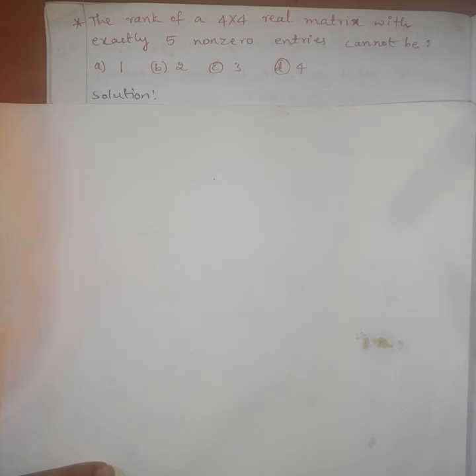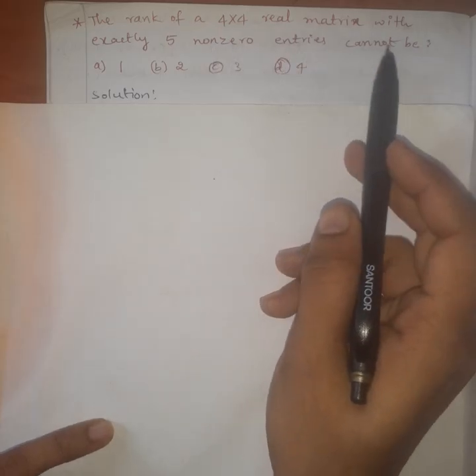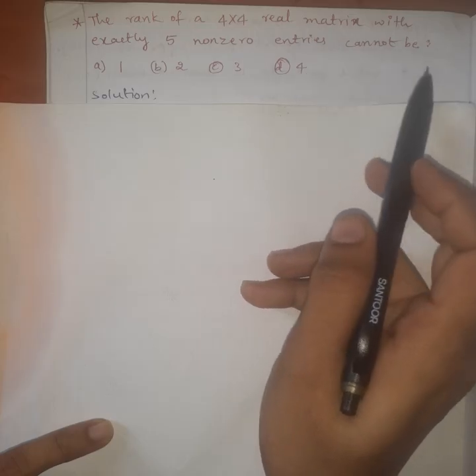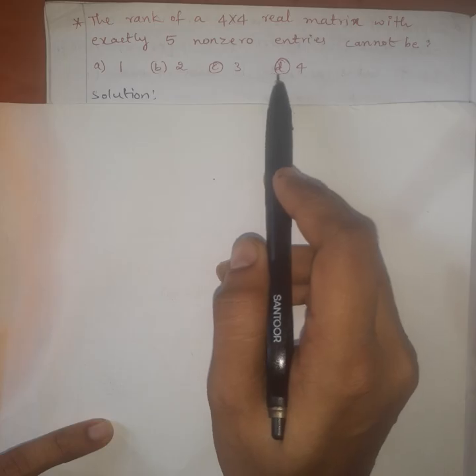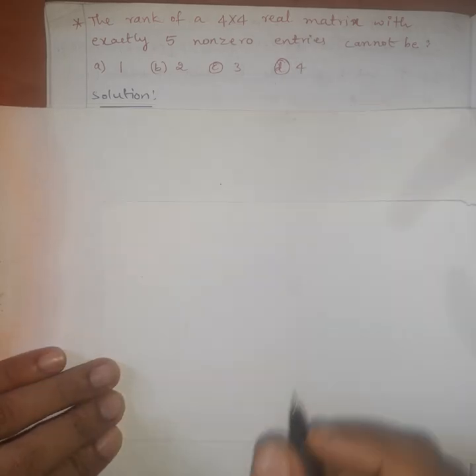Today I am discussing some questions from linear algebra. First question: the rank of a 4 by 4 real matrix with exactly 5 non-zero entries cannot be option A 1, option B 2, option C 3, option D 4. Let us analyze the question.